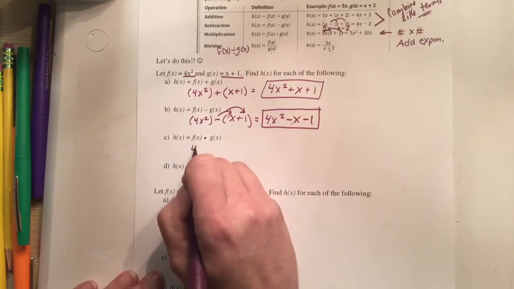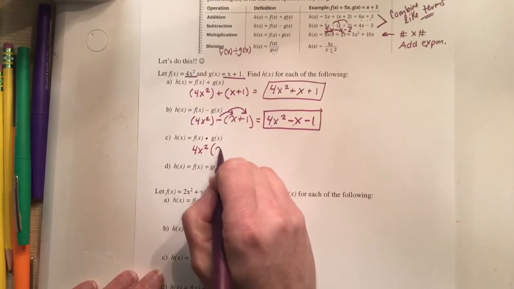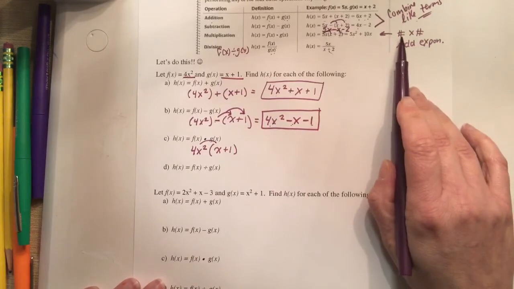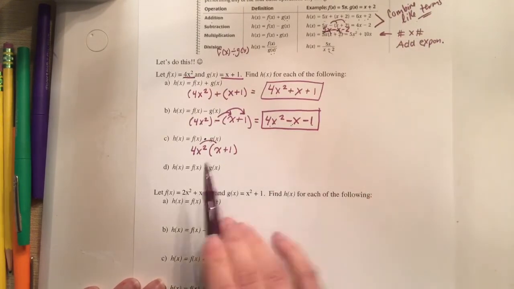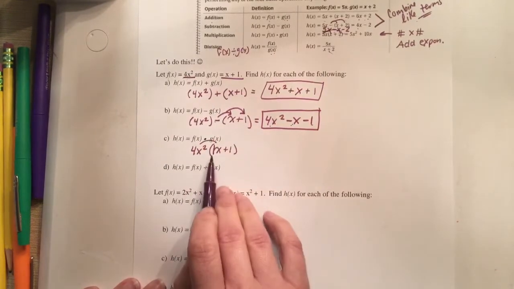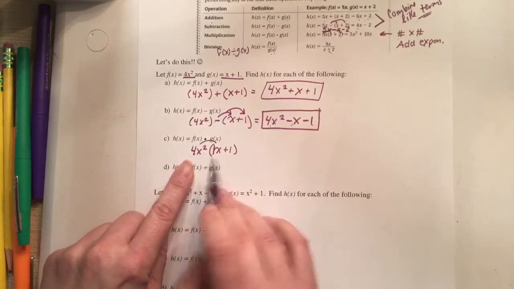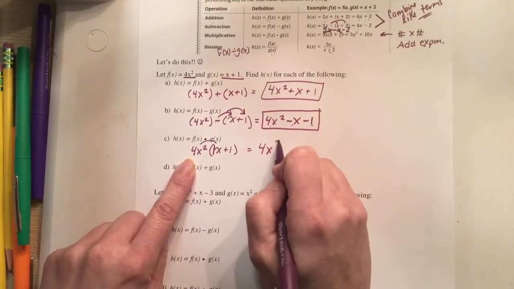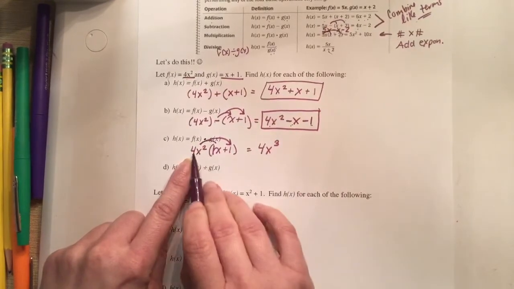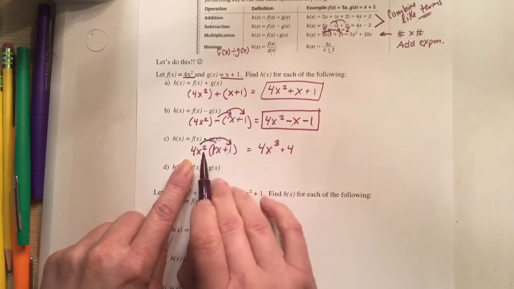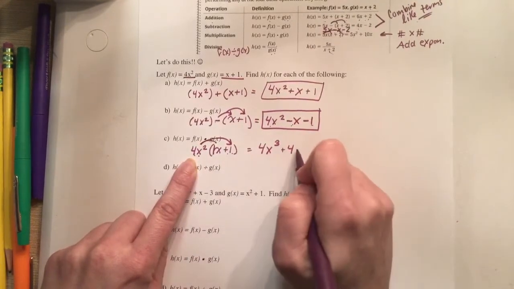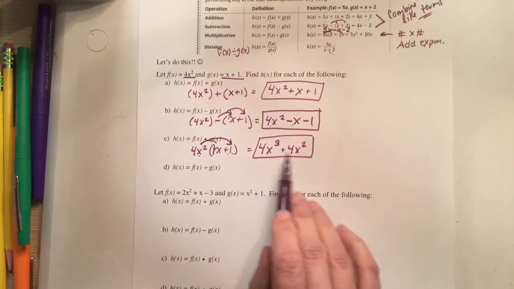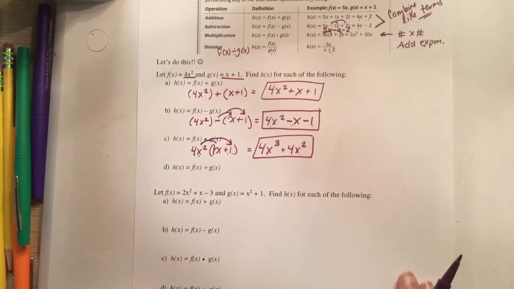If you are multiplying, I'm taking 4x squared times g of x, which is x plus 1. You're distributing. And remember with multiplying, take the number times the number, and then you add the exponents. This x, because it doesn't have a number in front, remember that's an unwritten 1. So 4 times 1 is 4. This has 2 x's, this has 1. So together there are 3. Go to the next term. 4 times 1 is 4. This term has 2 x's, this doesn't have any, so together there are 2. I cannot combine those two terms because this has 3 x's, this has 2, so they are not like terms.